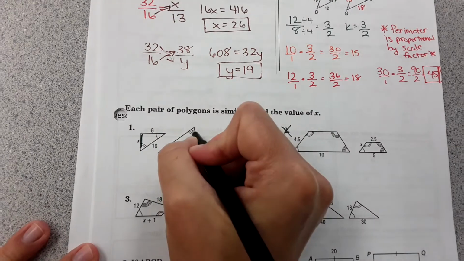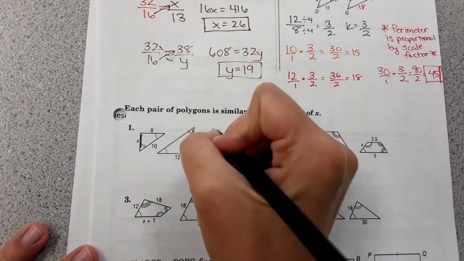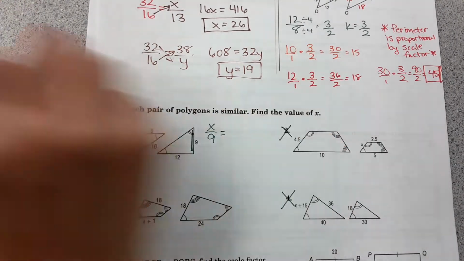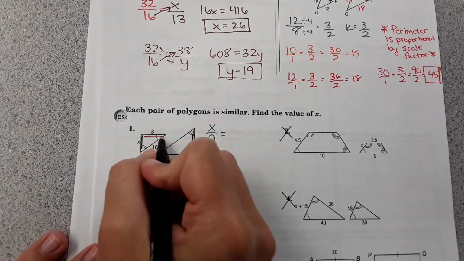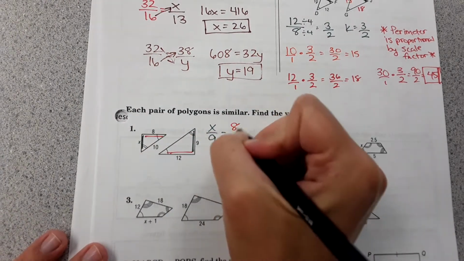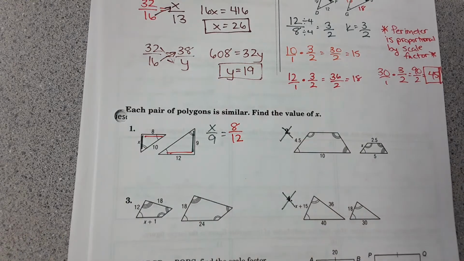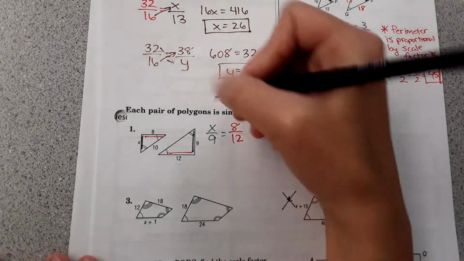Well, this corresponds with this side. So x over 9 equals, and then this side corresponds with this one, 8 over 12. And then I can use cross multiplication.